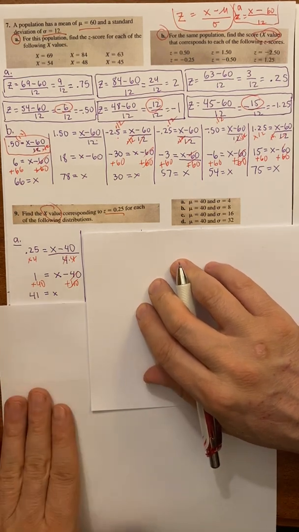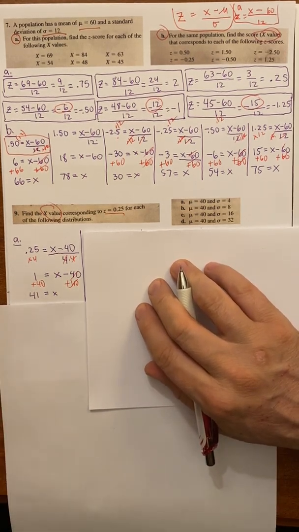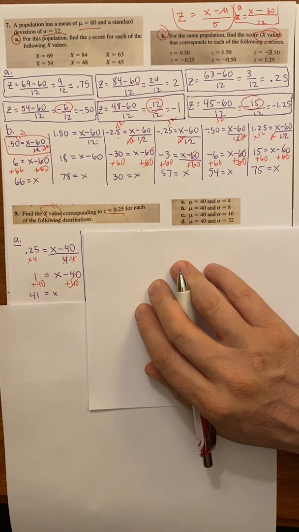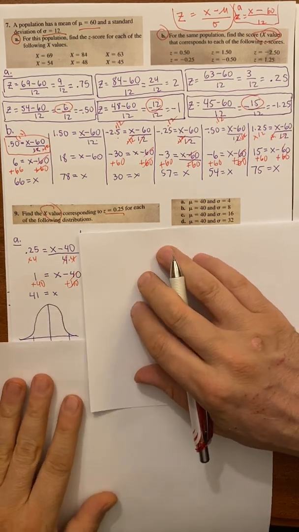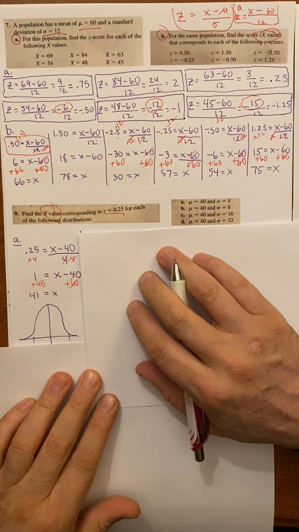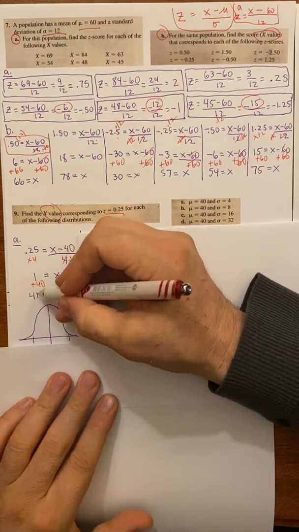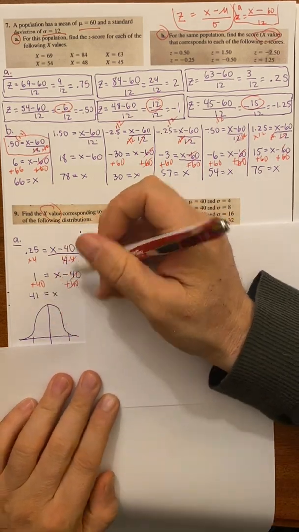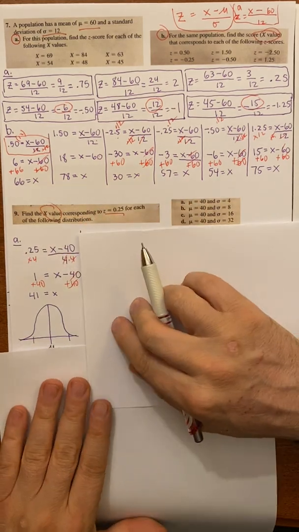I also did this other thing too. You don't have to do this part, but I did want you to see how this corresponds to the curve. We have a curve here, and we're saying that we know x is 41 at z of 0.25.